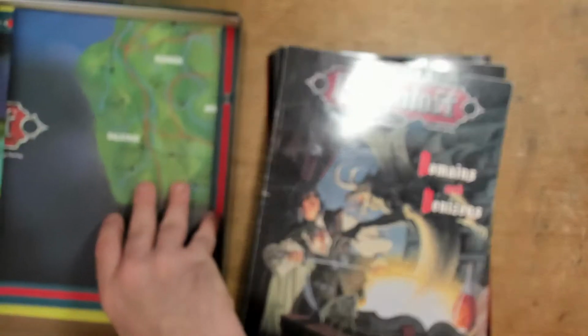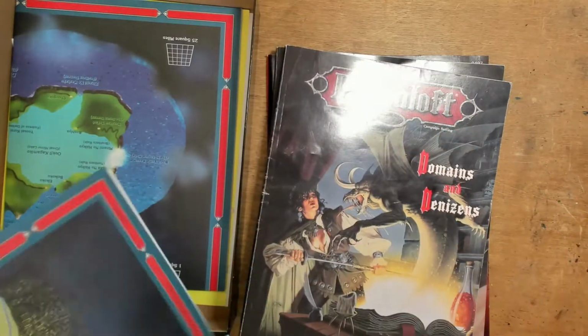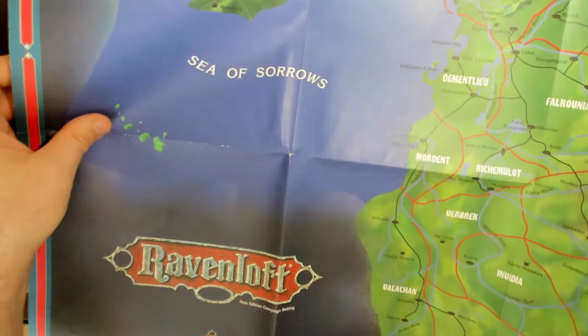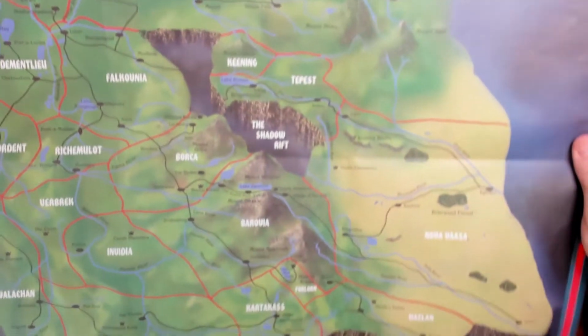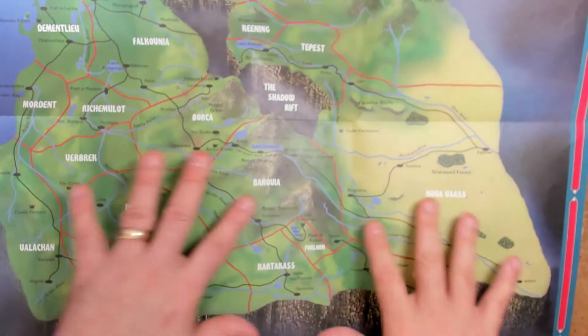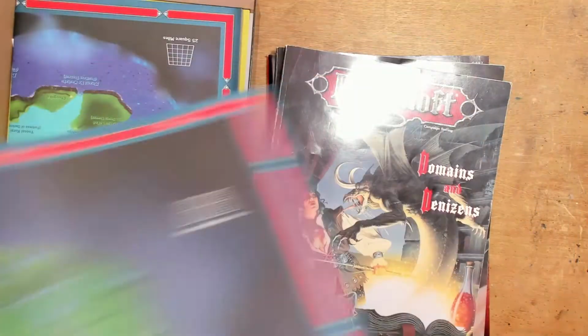Let's have a look at the maps you would have gotten in this. What do we have here? We have the lands of the core. So there we are. Over here. Sorry, most of it is just on this one side here. So we have all the bits here. The Shadow Rift. You can see that. We have that map.